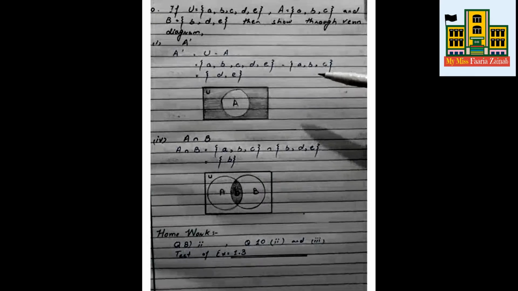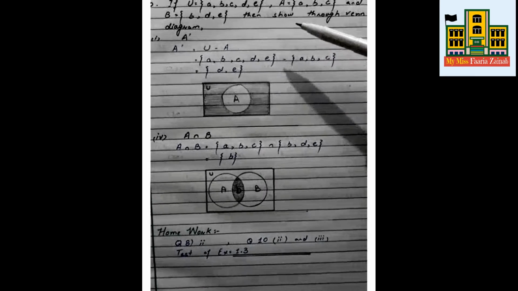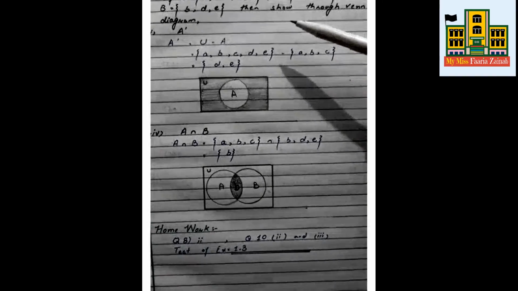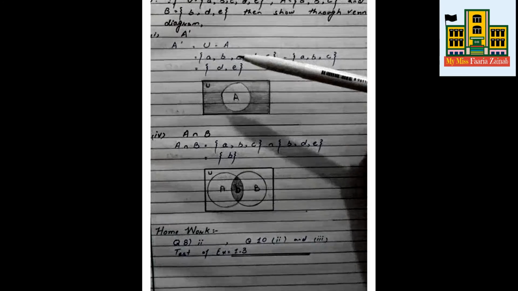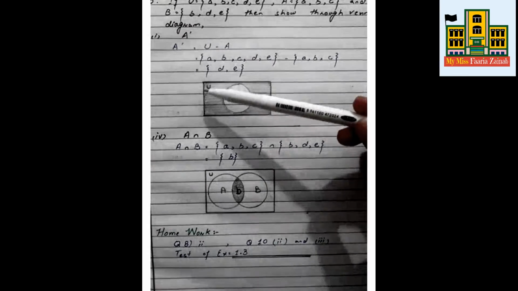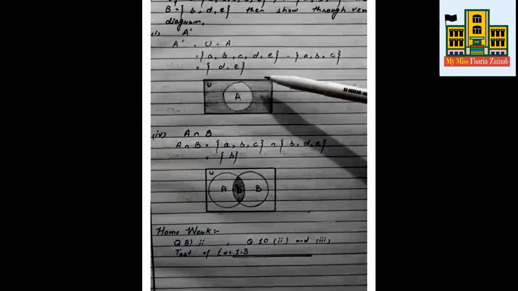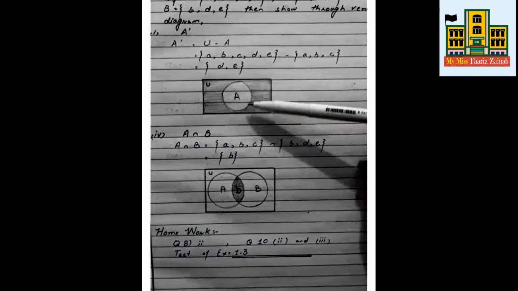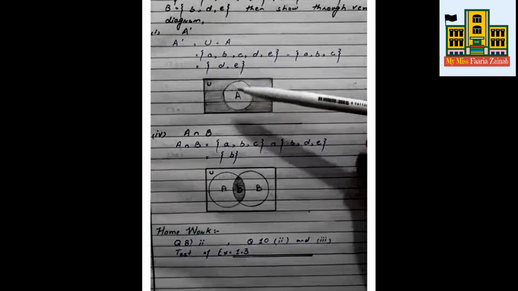Okay, the 10th question is, if U is {A, B, C, D, E} and A is {A, B, C} and B is {B, D, E}, then show via Venn diagram A complement. A complement is U minus A. We will draw a rectangular box which shows the universal set, and we will subtract A, and the closed figure inside it is the set A, and we will shade all the area except A.